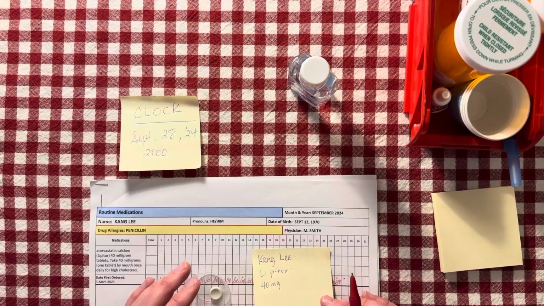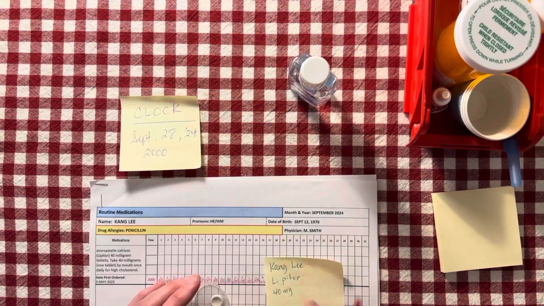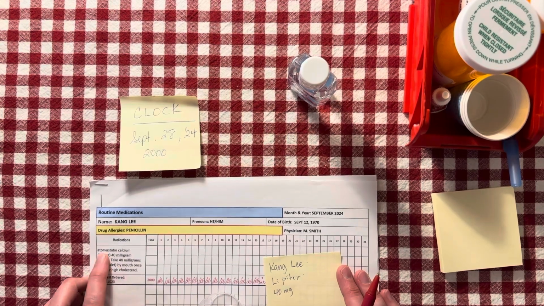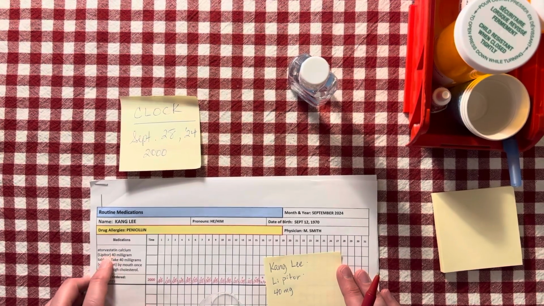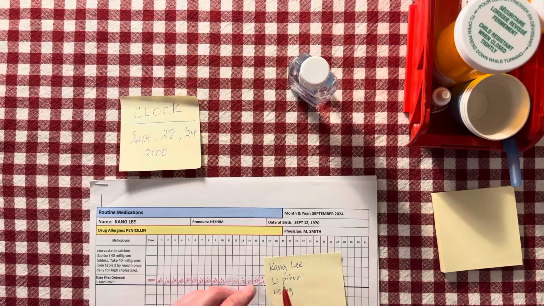Okay, thanks. So I know that I'm talking to Kong Lee. I now have to check that I've brought you the right medication. So the medication that I have with me is called atorvastatin calcium, or Lipitor. That's what it says on this document here called the MAR. And it also says Lipitor on the medication label.